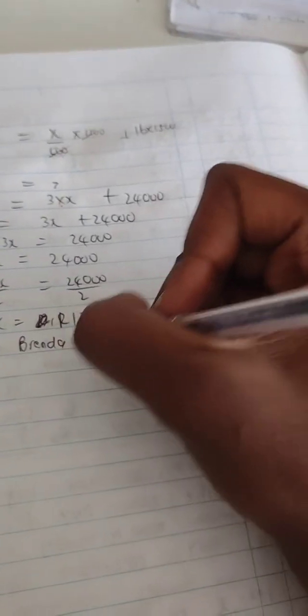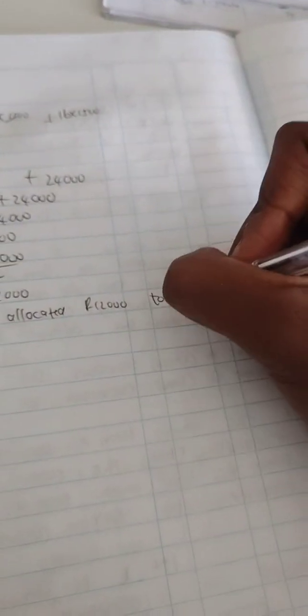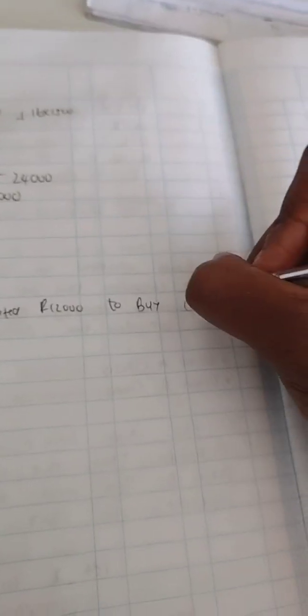That means Brenda allocated, Brenda, you allocated a lot of money. 12,000 rand you allocated, my dear, to buy calculators.